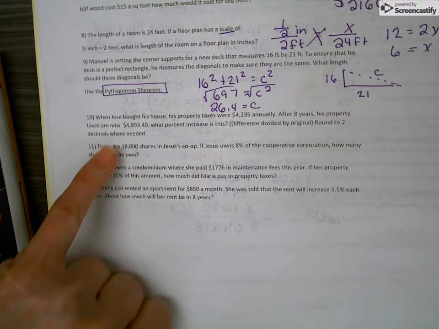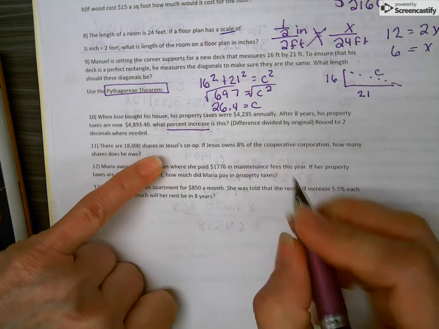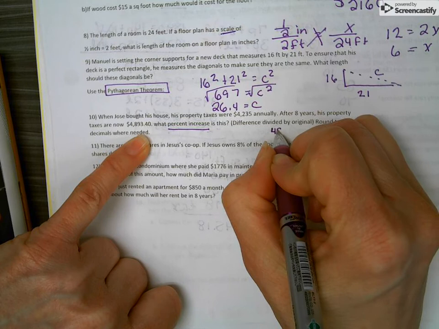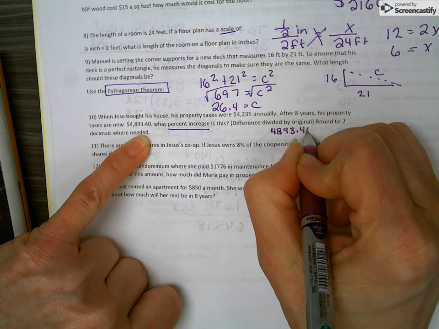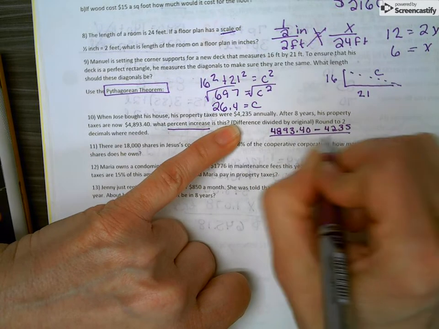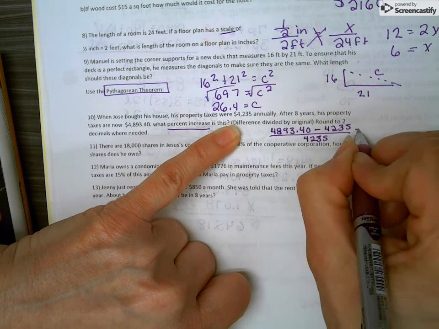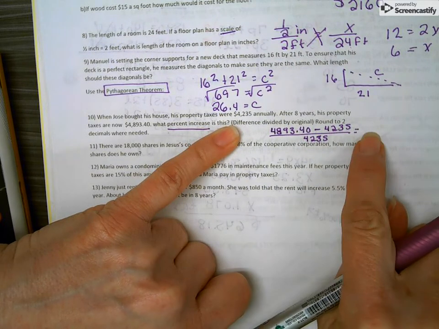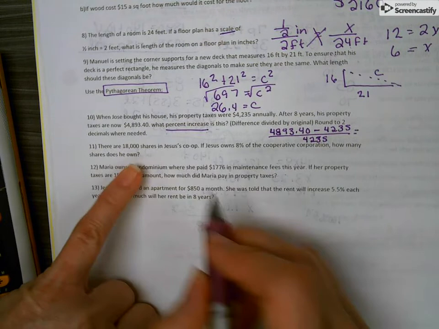We have just a minute and a half left. Property tax percent of increase. The percent of increase is difference. Difference means subtract over original, and the original is the very first number. I don't have a lot of time, so I'm just going to move on. Just make sure that you subtract the top, hit enter, then divide by the bottom.